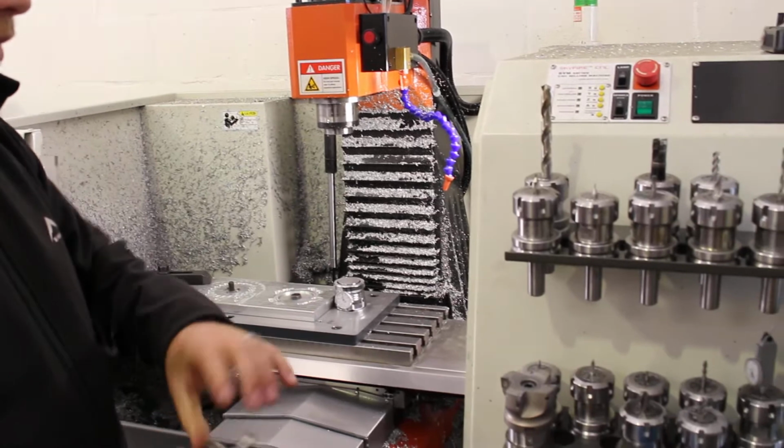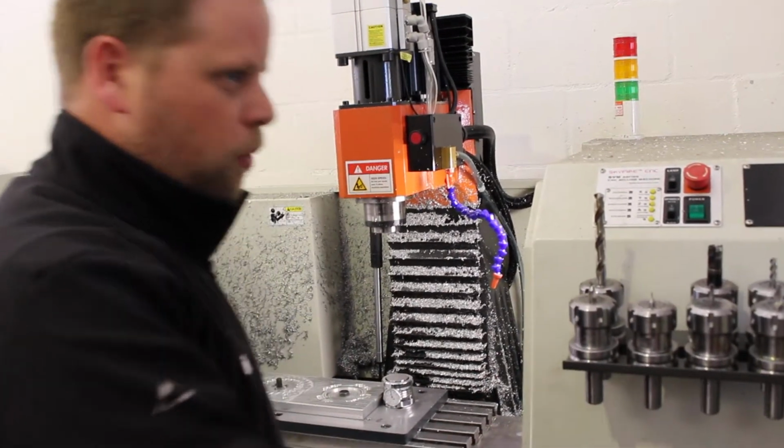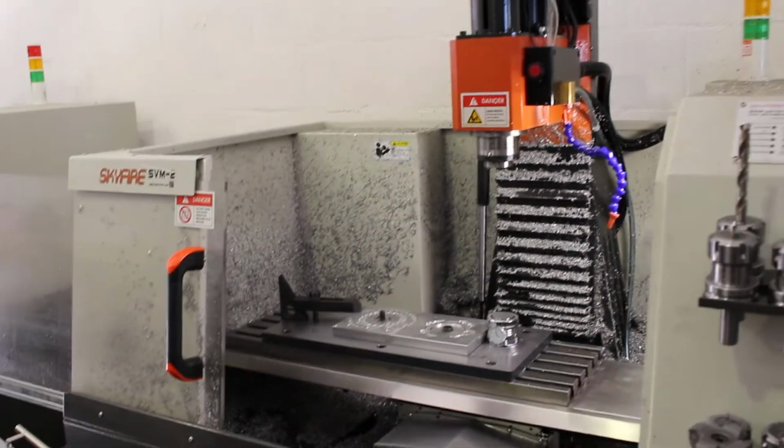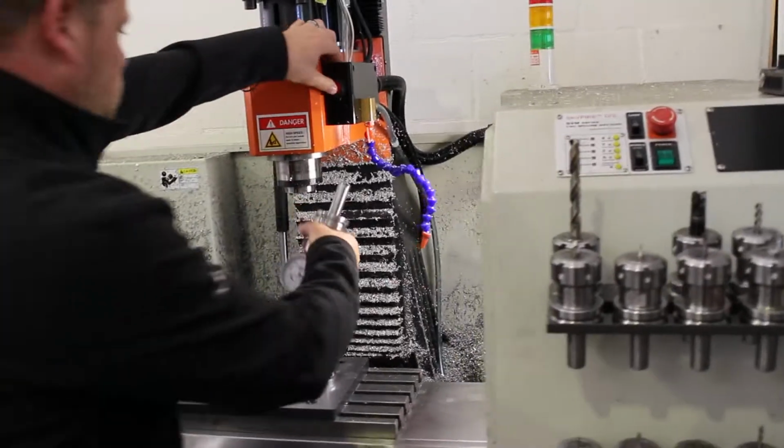And then you just continue doing this with all of your tools, however many tools you want to use, and they all will be relative to the height of your reference tool or Haimer.